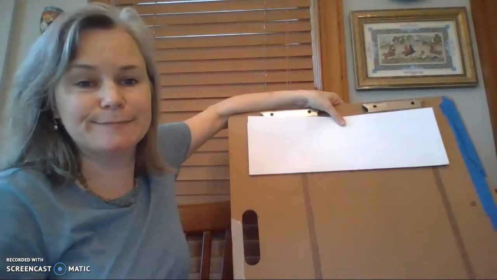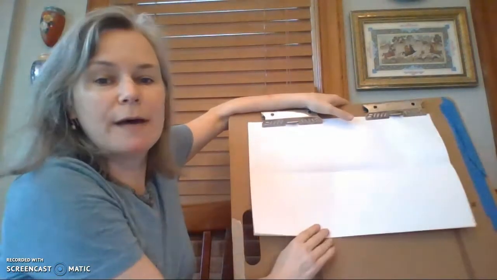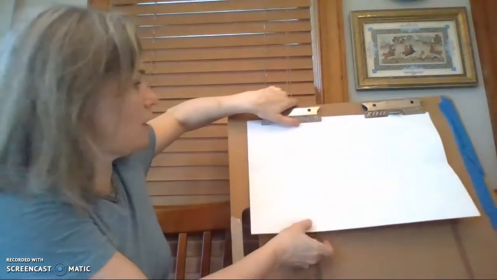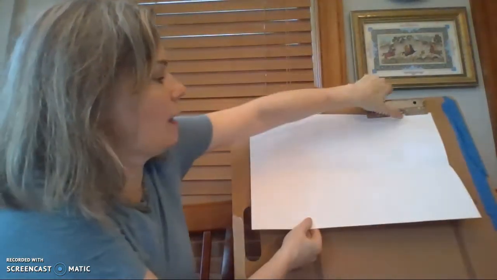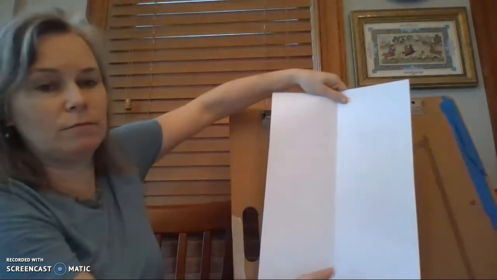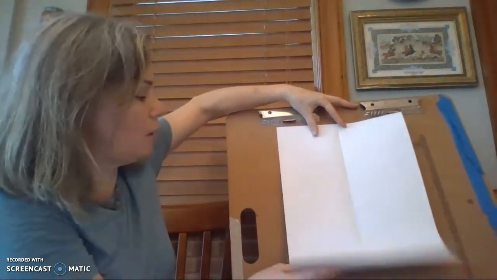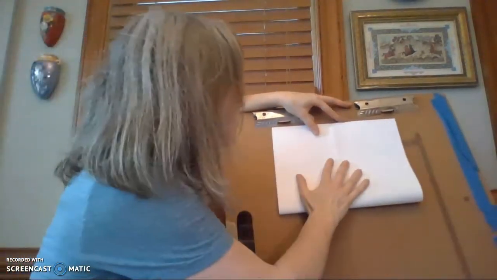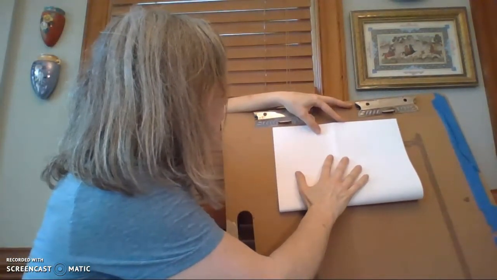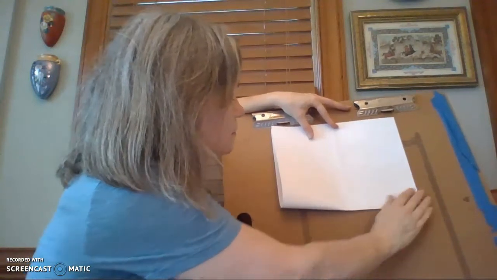Like that, and then open it back up, what we sometimes call hot dog fold. And then I'm going to turn it a quarter of a turn, and I'm going to fold it in half along the shorter edge of the paper, what we call hamburger style. So I'm going to go ahead and give this a crease.